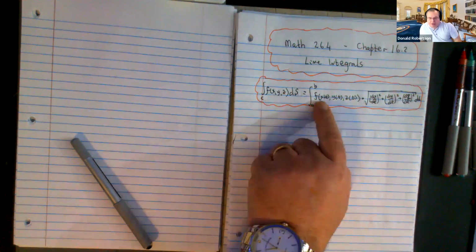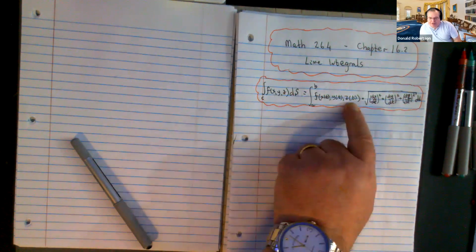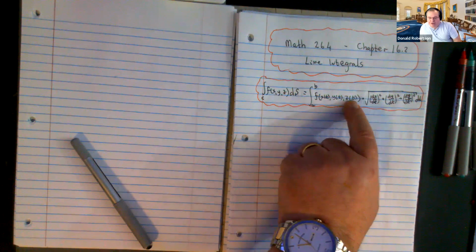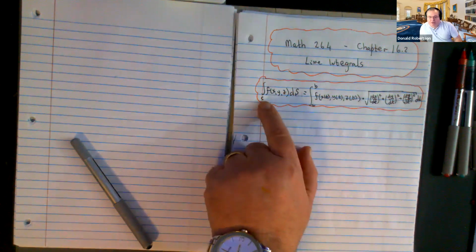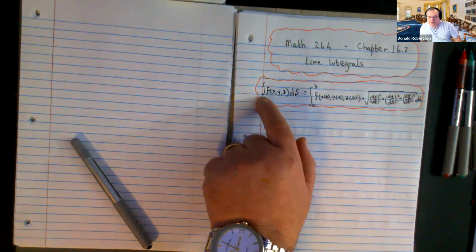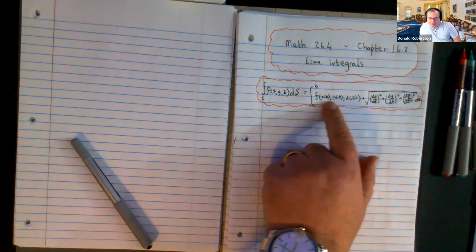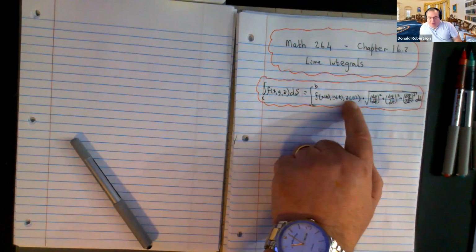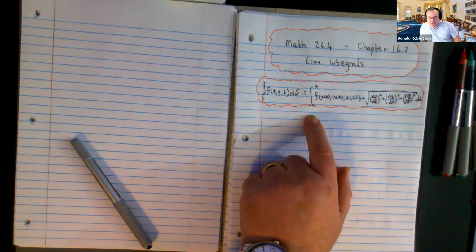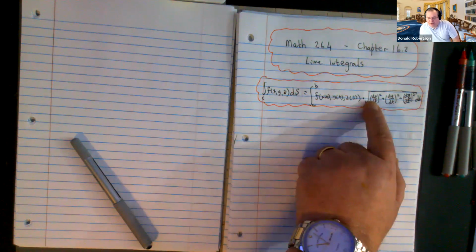Line integral, I'm doing a three-dimensional version. So f is a function of x, y, and z. And we're doing this line integral over some three-dimensional curve. And it's basically just replace the x, y, and z by their parametric equations in terms of t, and then differentiate, square, and add, and you got this guy, and you stick a dt. And that's basically it.